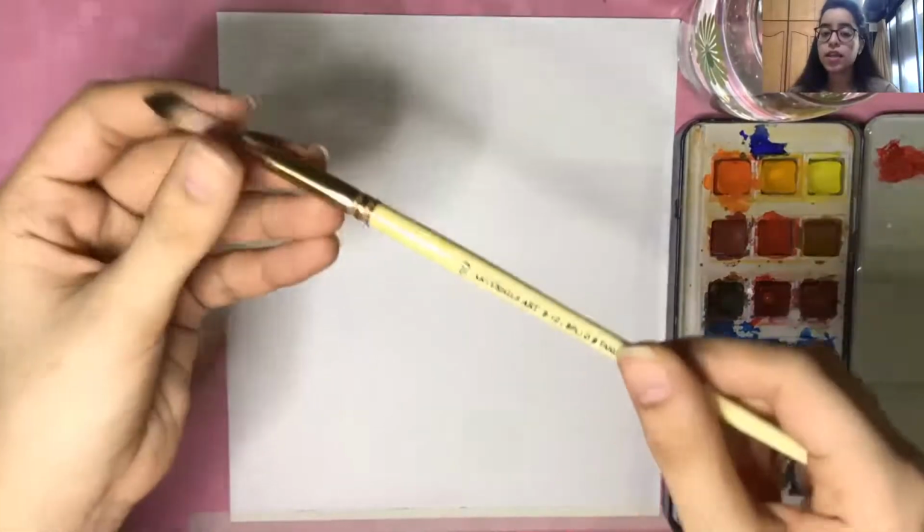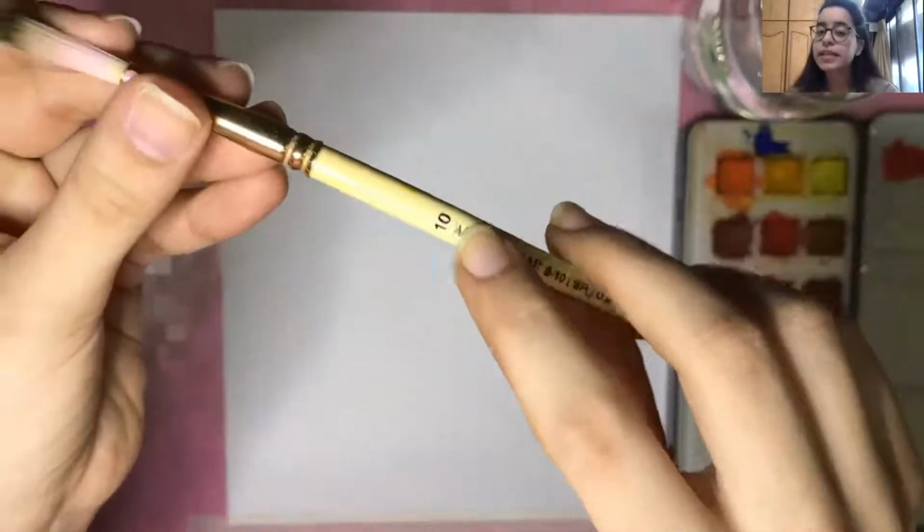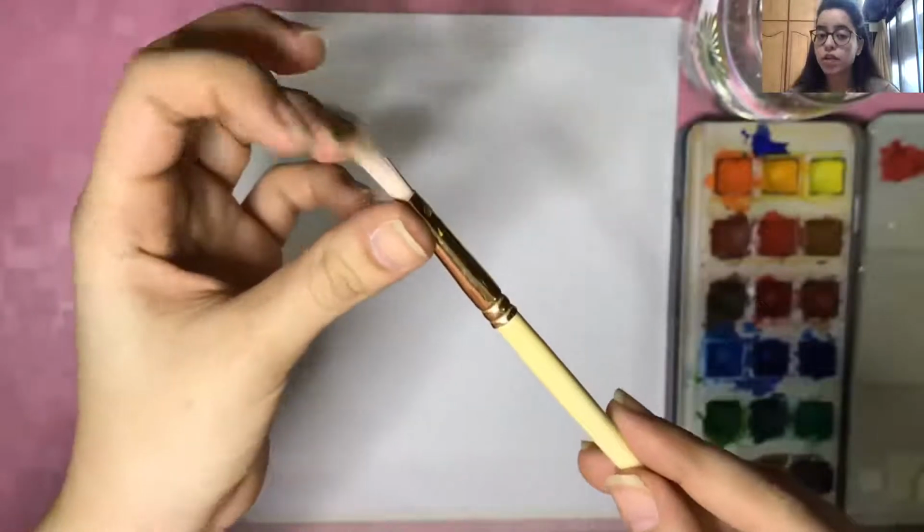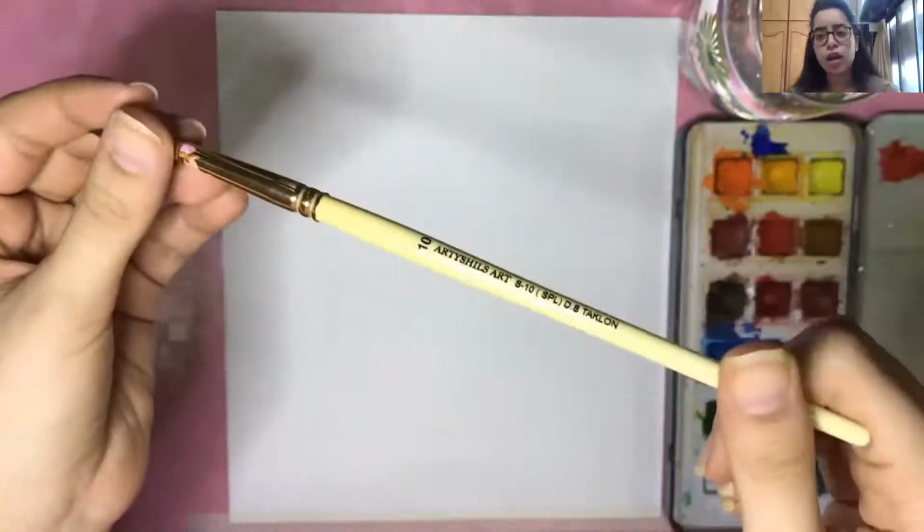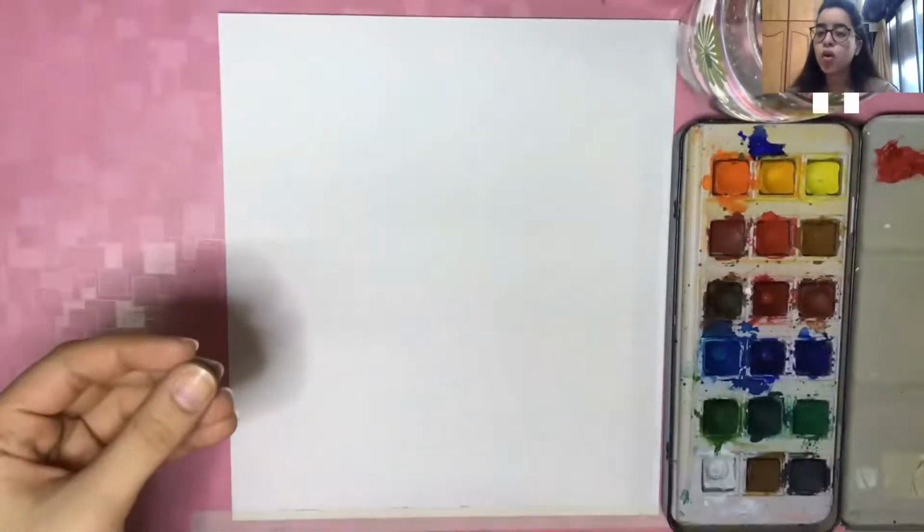Next, we need a brush. I'm using size 10 brush, a round brush over here. Any number of brush would do. Just a small or a normal paint brush. If you're using paints, you need to have a brush also, right? So just note that if you're using paints, you're also making use of water container and the brushes as well.